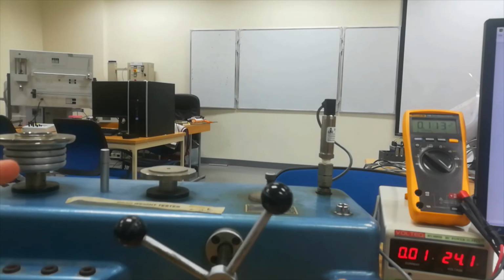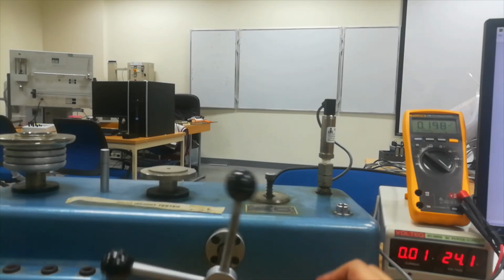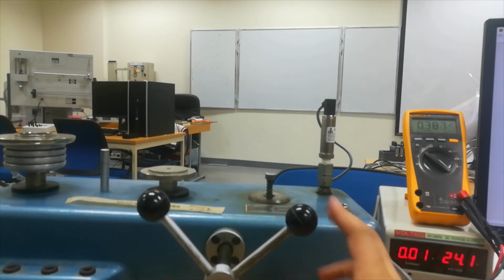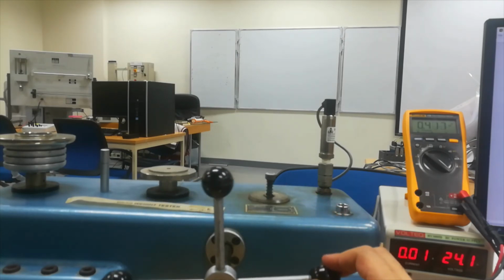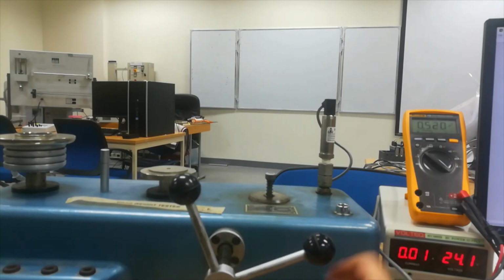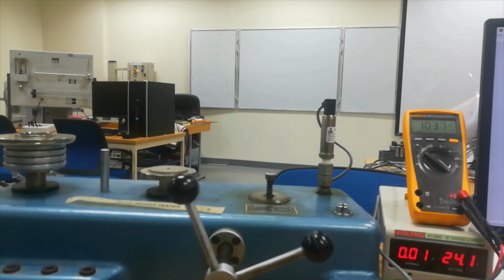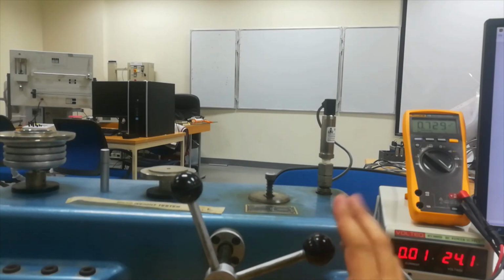Once it comes up, I need to stop. I can see that the voltage is increasing in the voltmeter. So I'll increase. Okay, it comes up. That's it.